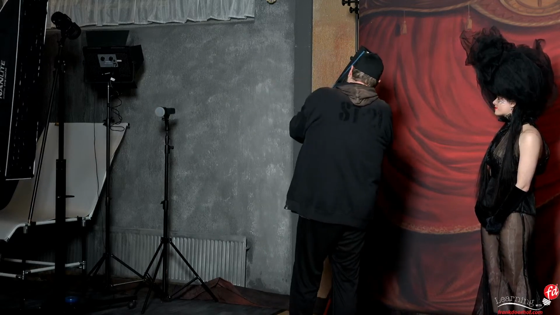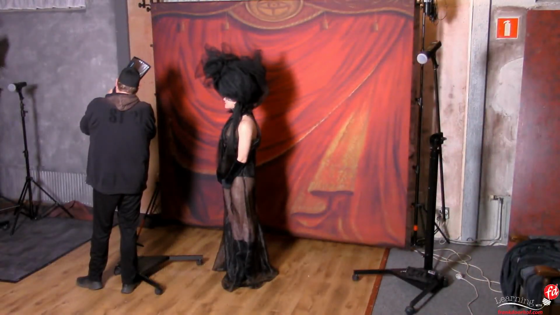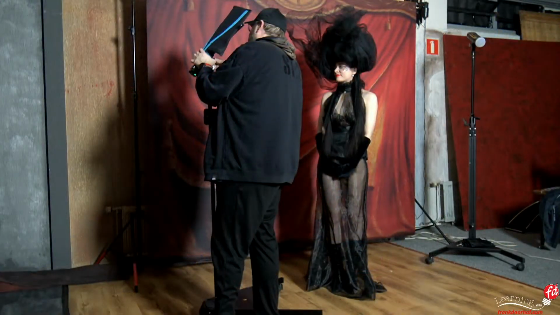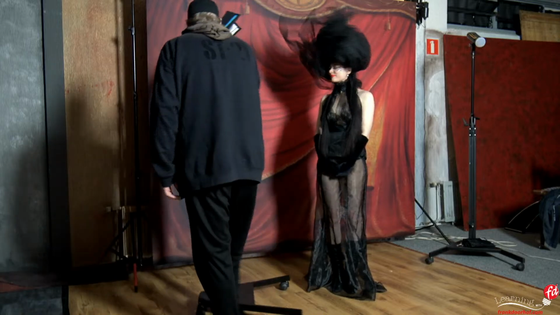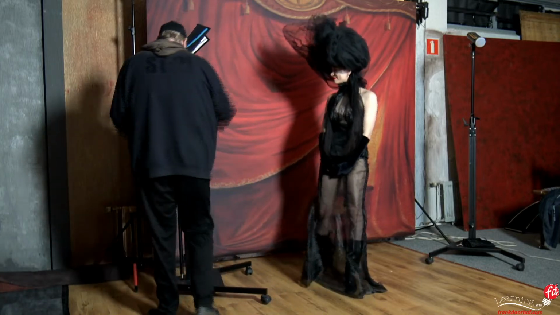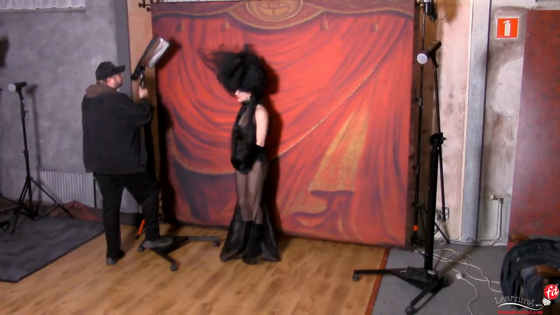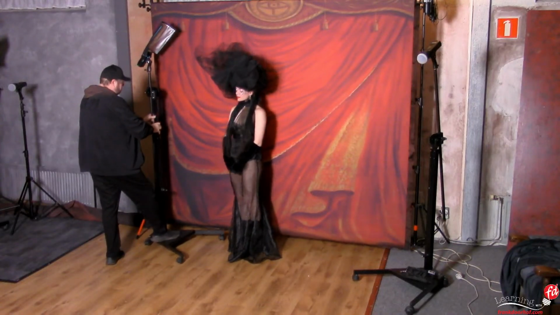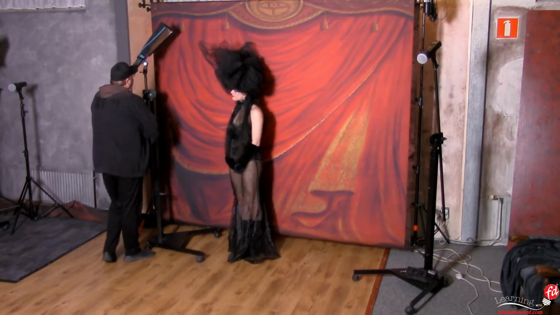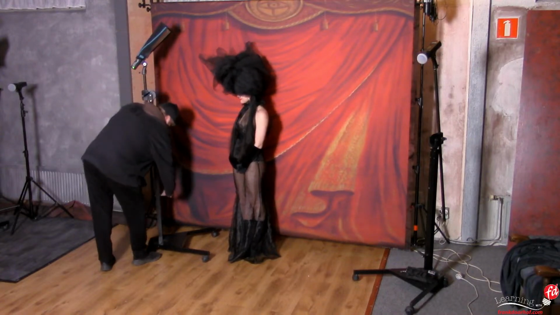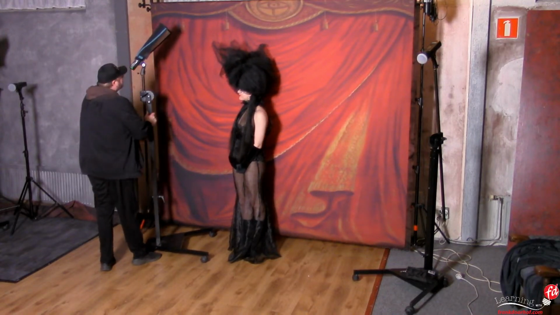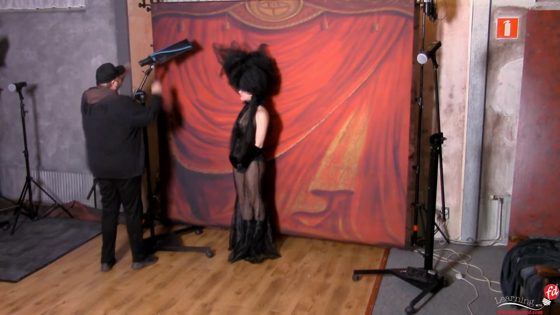So let's mount it on the strobe again. There we go. And let's place it against the backdrop. And Nadine, you can stand against the backdrop too. And let's just, yeah, I think this is nice. Let's move it more forward.